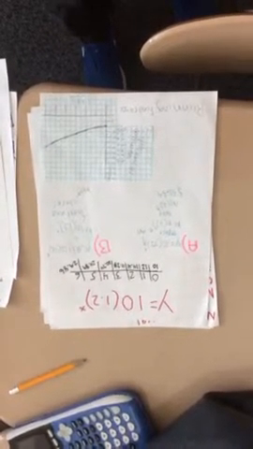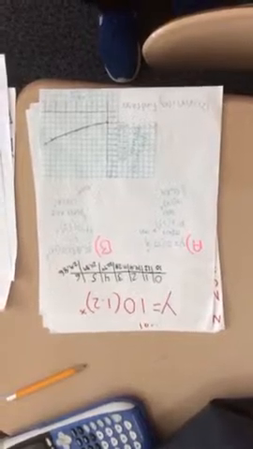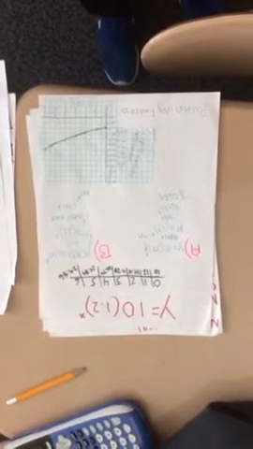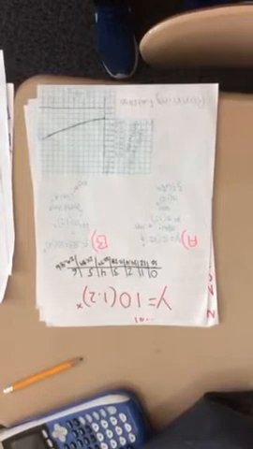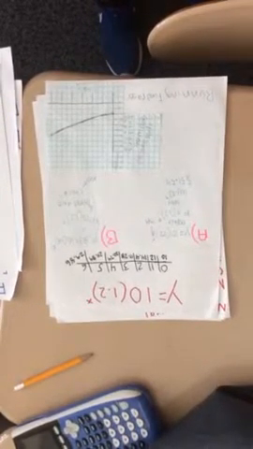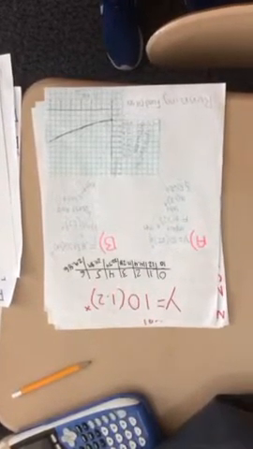For letter B, $35.83 is equal to 10 times 1.2 to the x, since we're trying to find out how many laps will have to be ran for $35.83. So we gotta do y equals 10 times 1.2 to the x. Then we gotta guess and check. And then if you replace x with 7, you'll get $35.83.